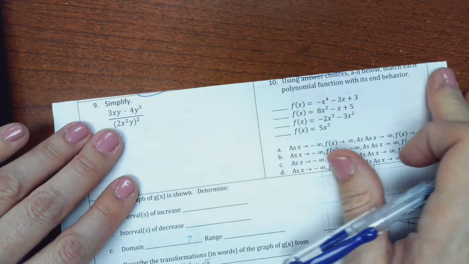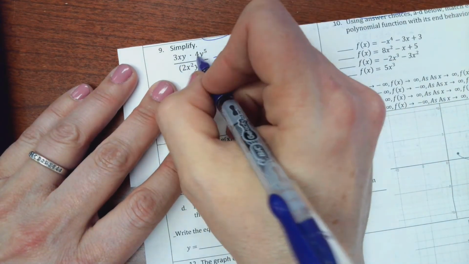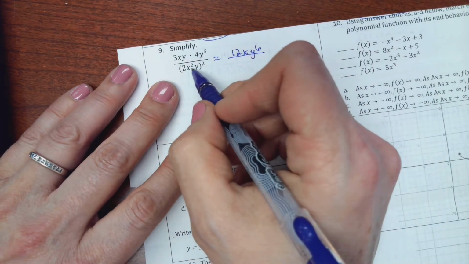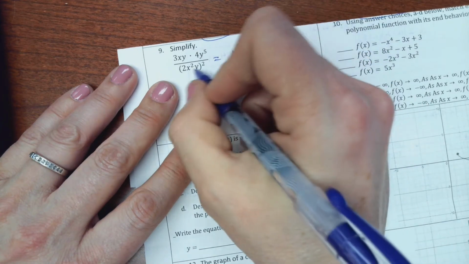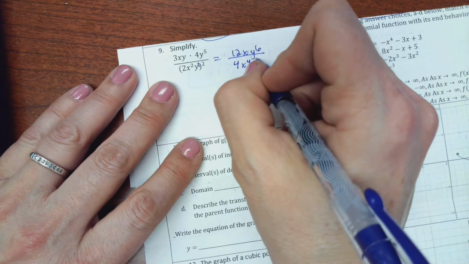All right, so when I multiply, I add my exponents, and I multiply my numbers. So I got 12x and then y to the 6th. In the denominator, I multiply my exponents here, but 2 squared is 4. 2 times 2 is 4, and 1 times 2 is 2.